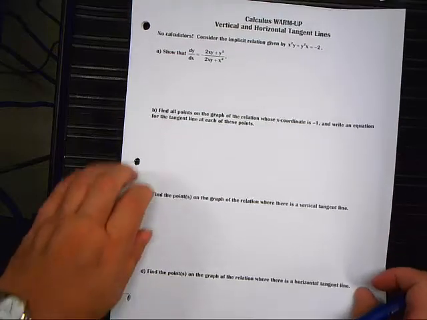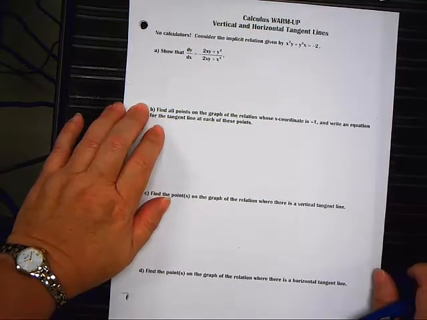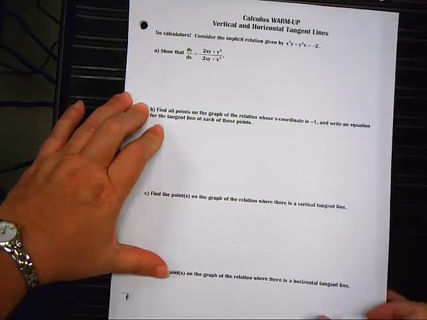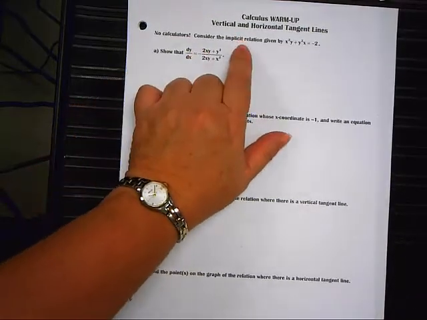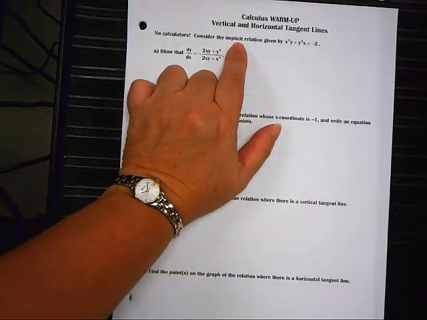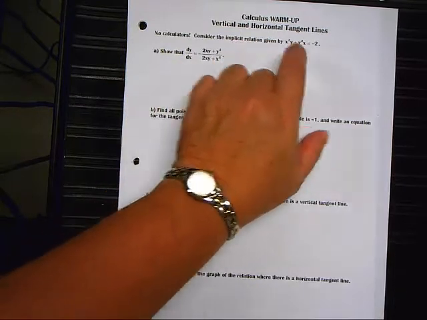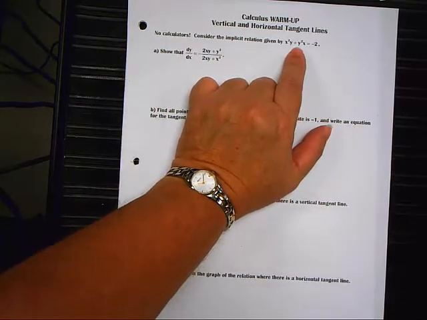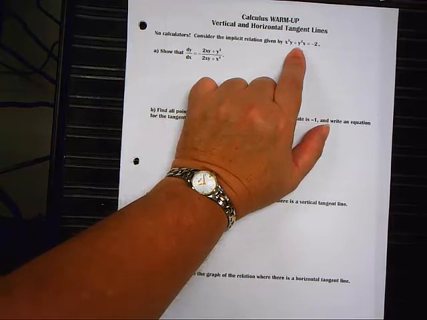Like I said, this is review. This is AP exam type material, and this is all no calculator. Now what's nice about this, it tells you it's implicit, which means you're going to use implicit differentiation. It gives you this equation here, x squared y plus y squared x equals -2.